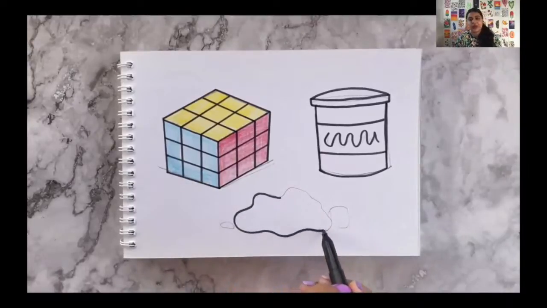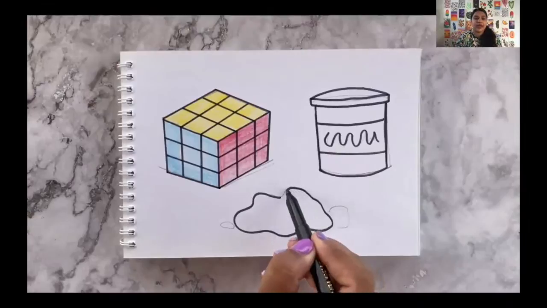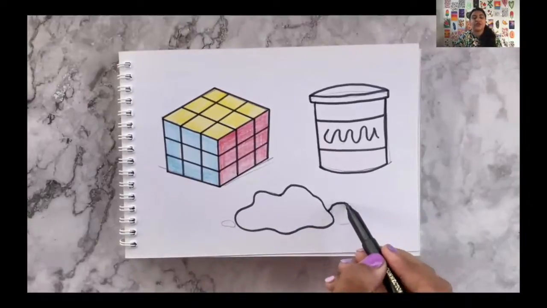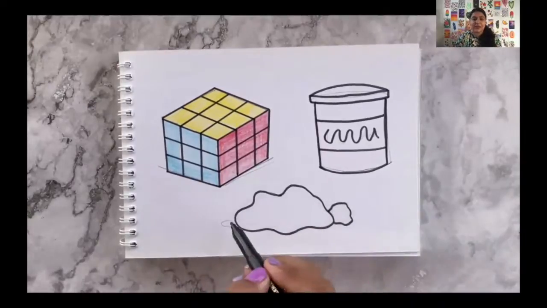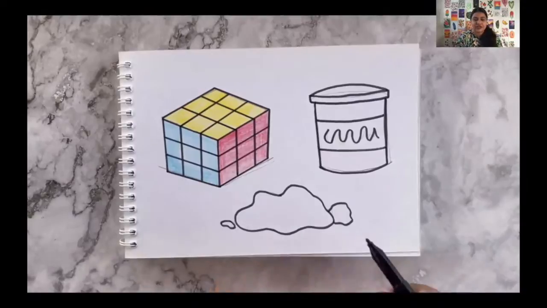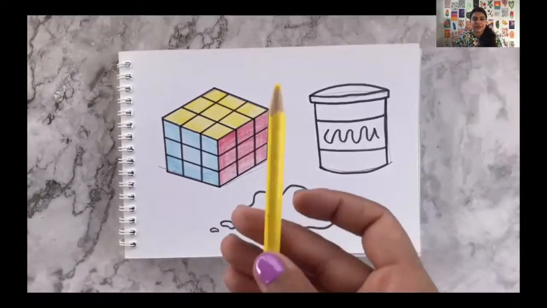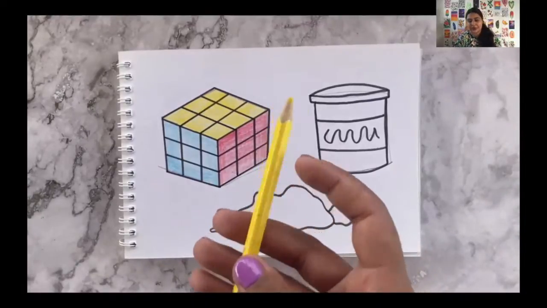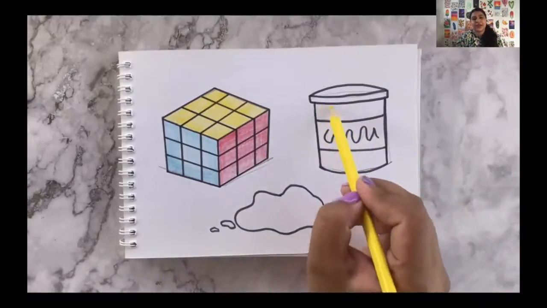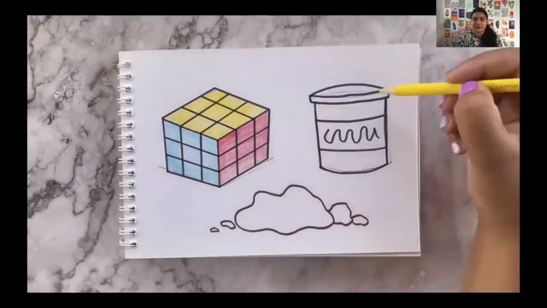Now take your time to outline everything and color it, because you want it to look as neat as you can make it. So make sure to work with it really well. Perfect. So here, like I mentioned, I'm taking a little bit of yellow, and then I'm coloring it out.